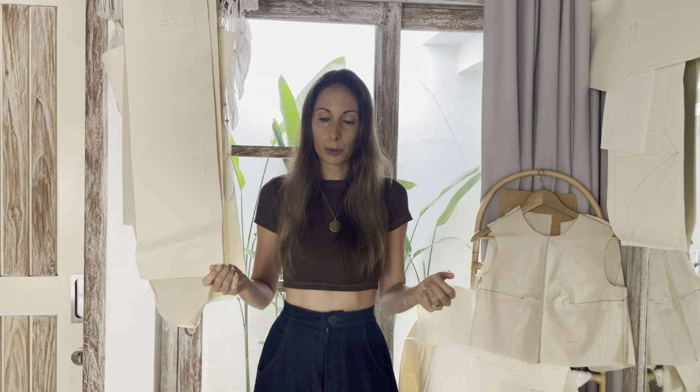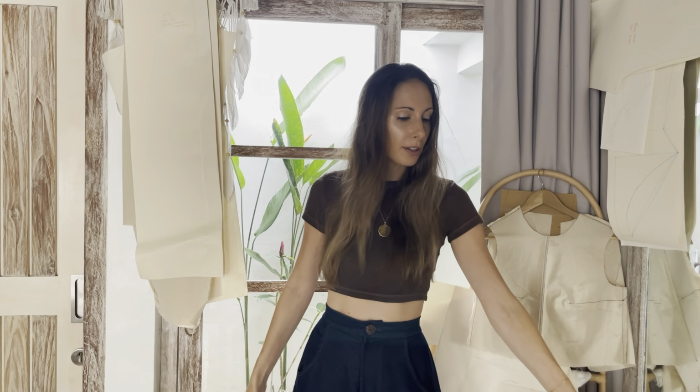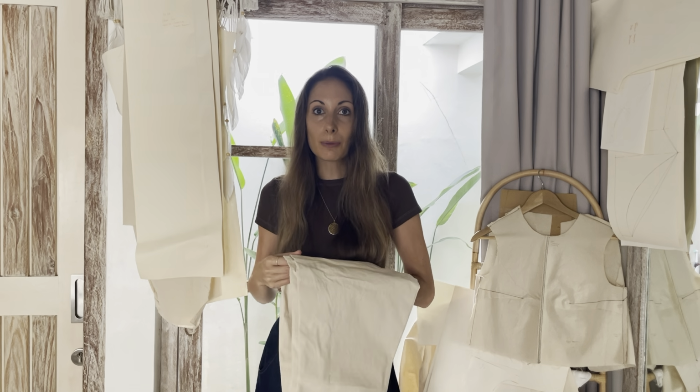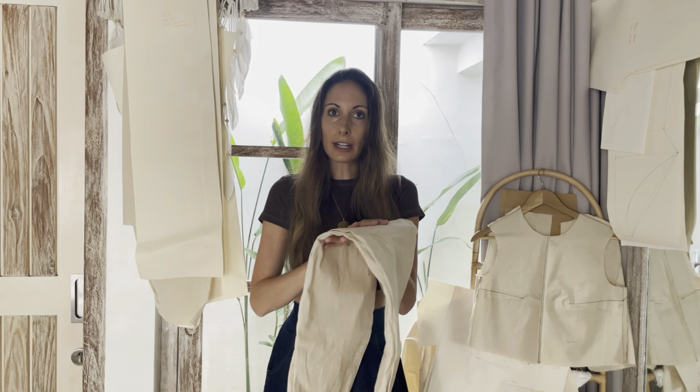So when it comes to stretch, the principles are the same. You want to be choosing fabrics that behave in the same way possible. So if I was creating this top, for example, I wouldn't want to then go and use a thick, heavy calico or any woven fabric, because it's not going to behave in the same way. There's no stretch to this.